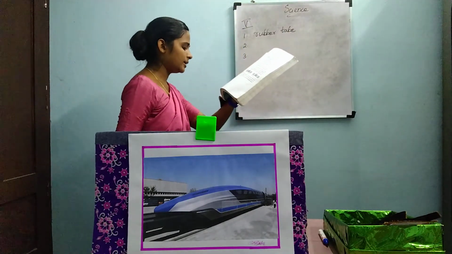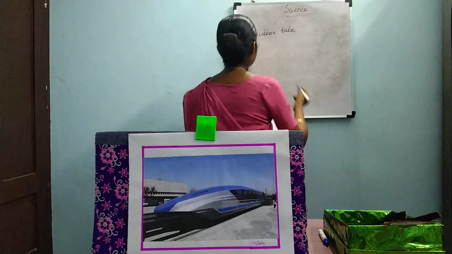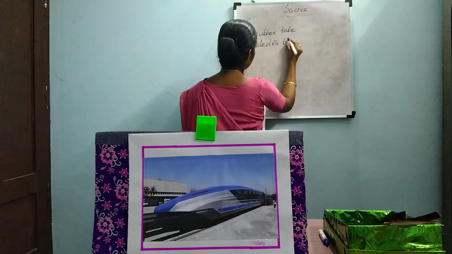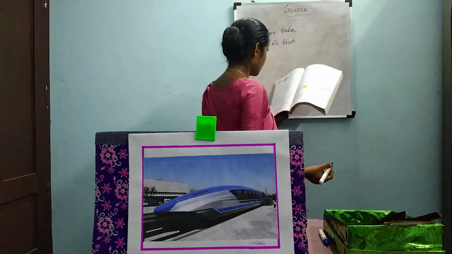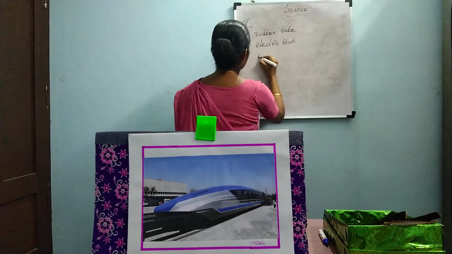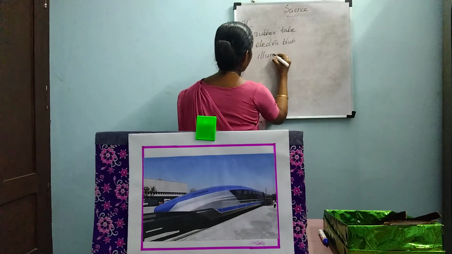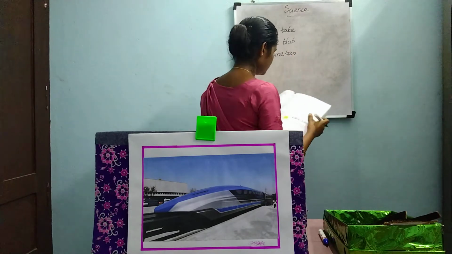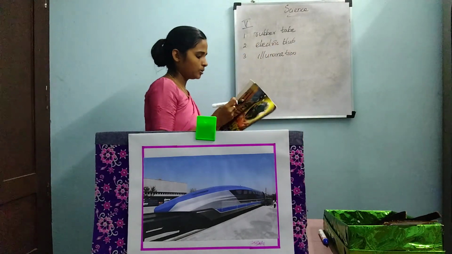Lift, escalator, electromagnetic train, electric bulb. Circle the electric bulb. Attraction, repulsion, pointing direction, illumination. Circle the illumination.